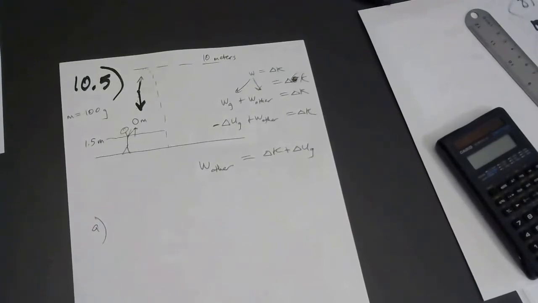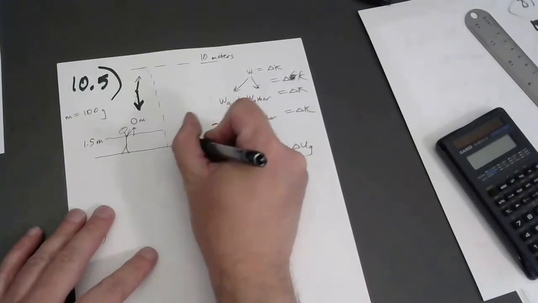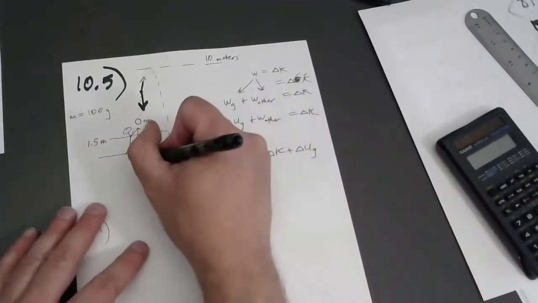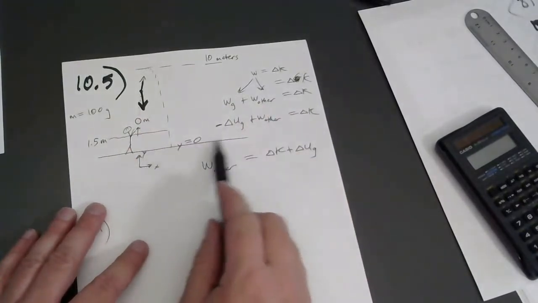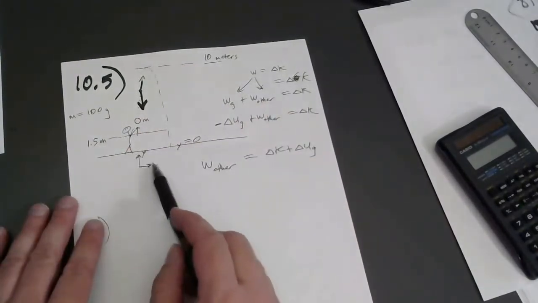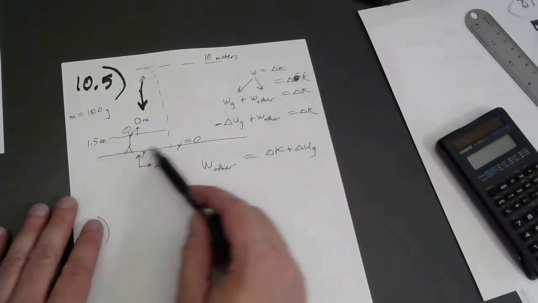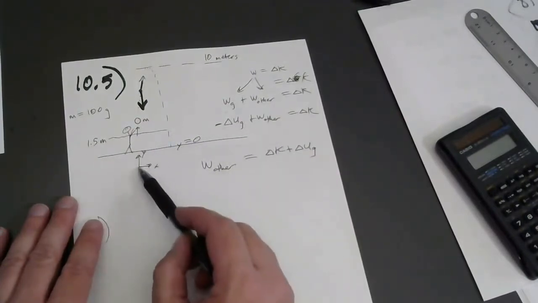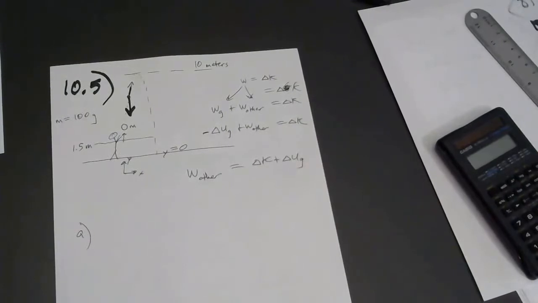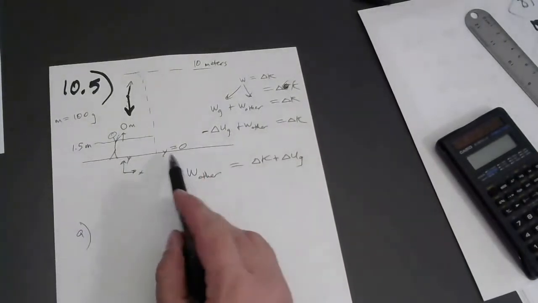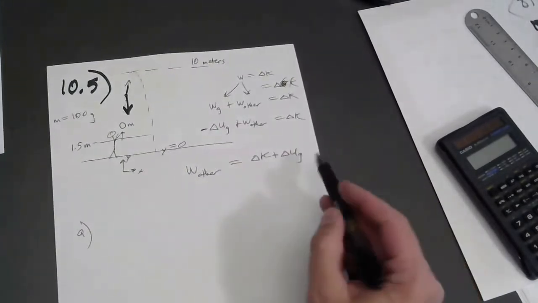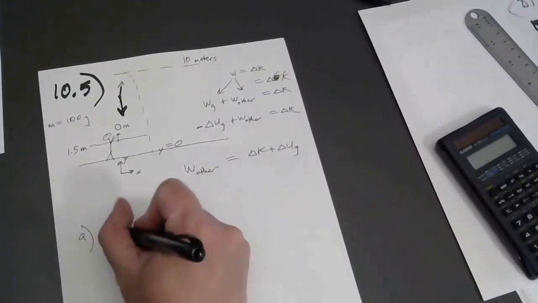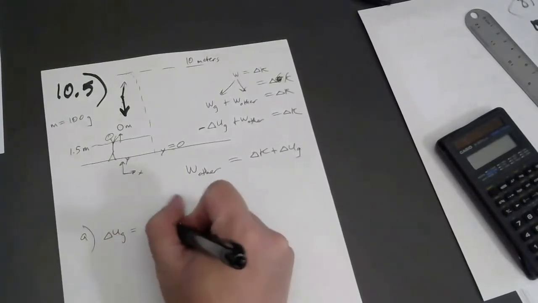Okay, the first thing we should do is pick a coordinate system. I'm going to put the y coordinate equal to 0 down here. So my coordinate system is this one, x, y, but the origin, don't be confused. When I drew my axes, I put an origin here, but I really mean the origin to be here. This is just showing which direction the axes point in. Okay, so this is the ground, y equals 0, and y is increasing in that direction. Now, delta U gravitational is the negative of the work done by gravity.